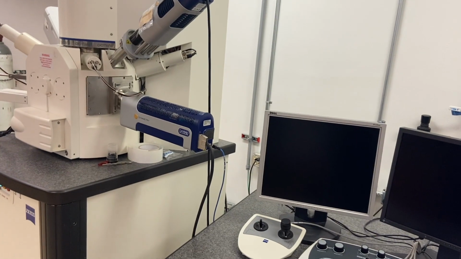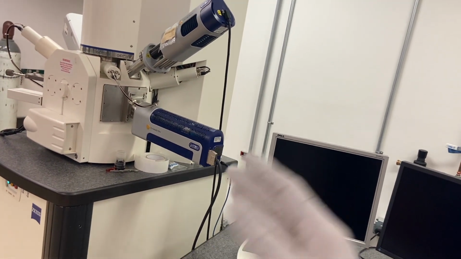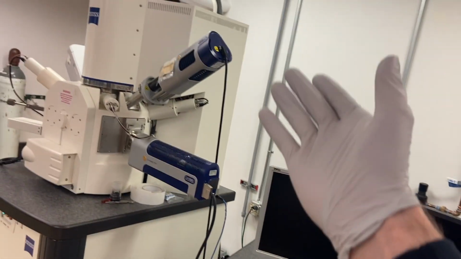You don't really want to have a thick carbon coat because you're going to get artifacts in some of your diffraction patterns. You want to keep it as thin as possible, but since I'm not worried about it for this purpose, I'm just using an X-ray detector, I don't need to worry about having a thicker carbon coat.